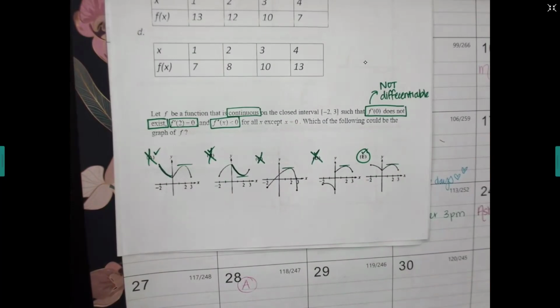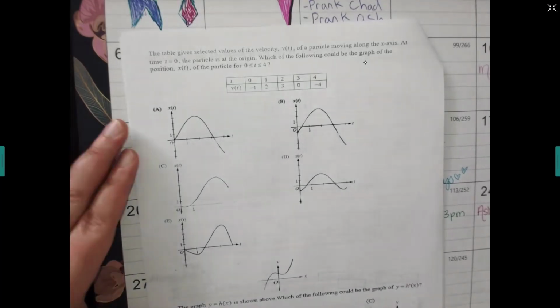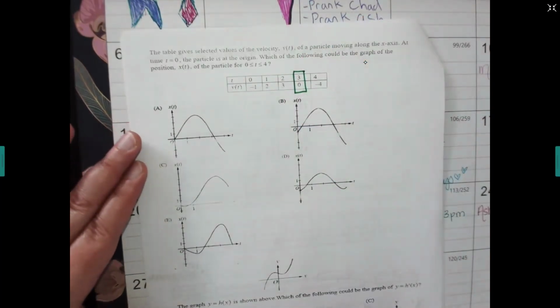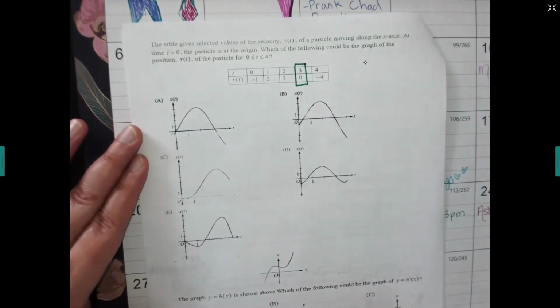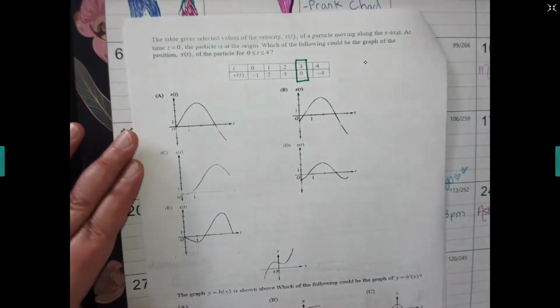All right, I think we just have time maybe for one more. So let's try the next one. Okay, so it gives you some velocities. Okay, and then it says which of the following could be the position graph. So go ahead and take a look at your velocities. What would a velocity of 0 look like if these are position graphs? Horizontal tangent, very good. So which of these graphs doesn't go horizontal at 3?